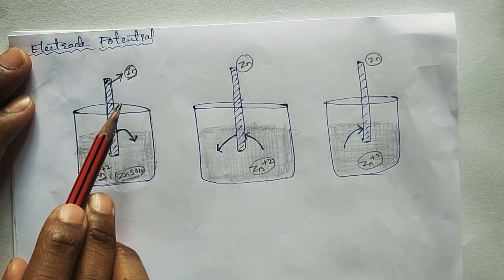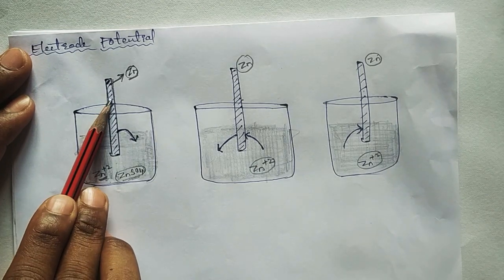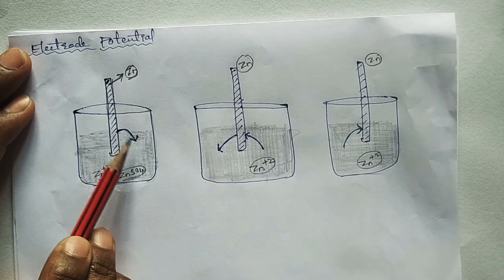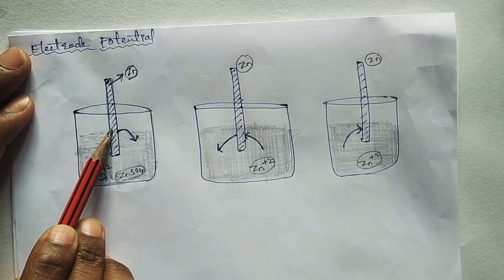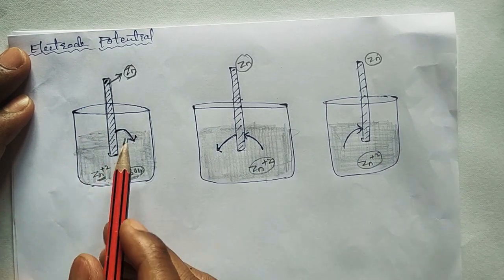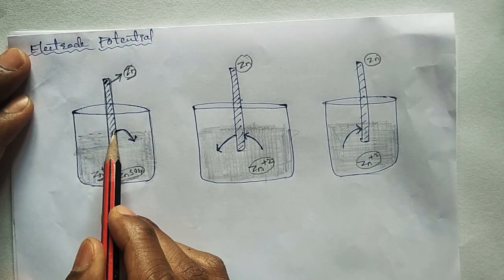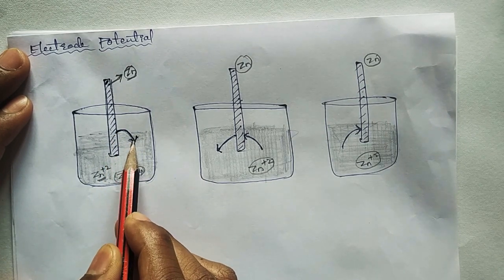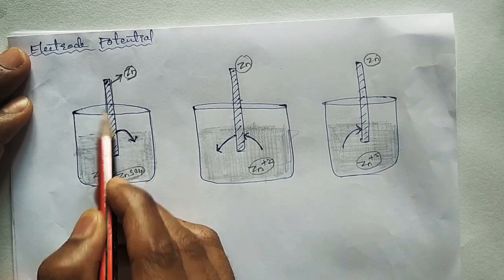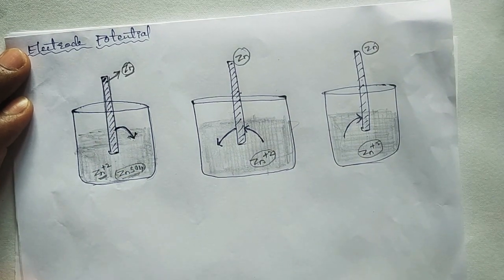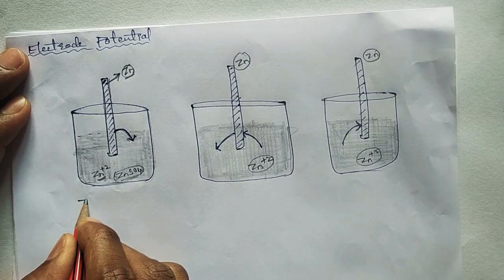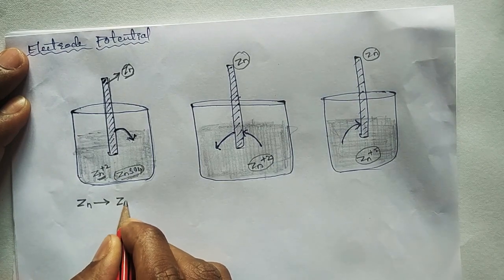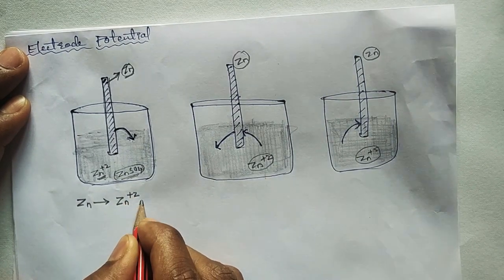What is that? The metal atom of the electrode may have a tendency to go into the solution, making the electrode a negative terminal, with negative charge. If the atom from the zinc electrode goes into the solution, the electrode gets the negative charge. How is it getting the negative charge? If the zinc atom from the electrode goes into the solution, that means it is undergoing oxidation, that is, it dissolves.